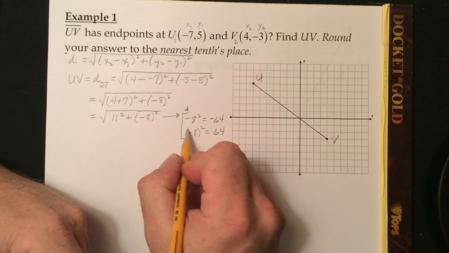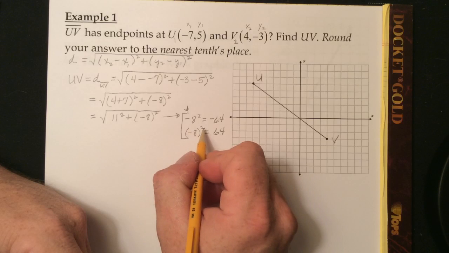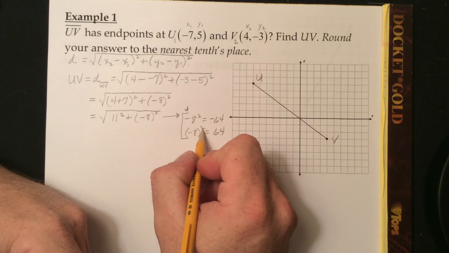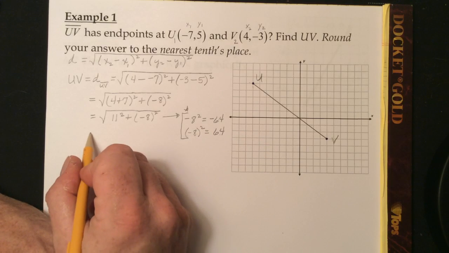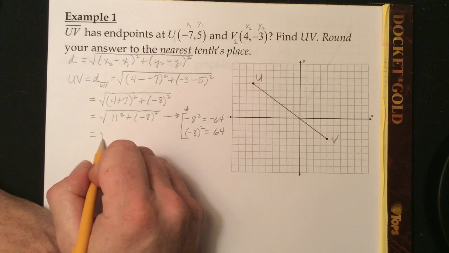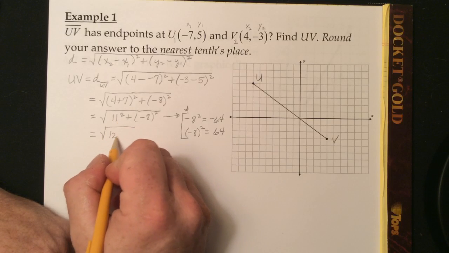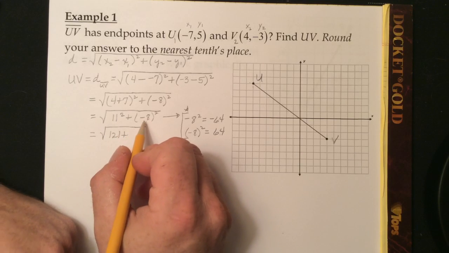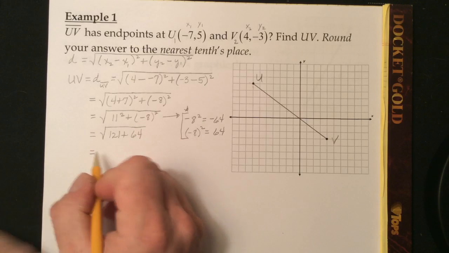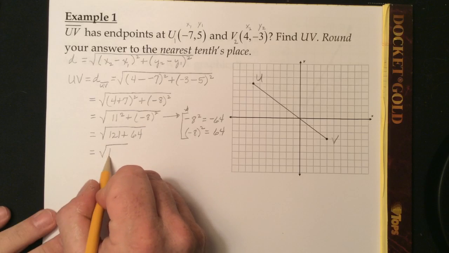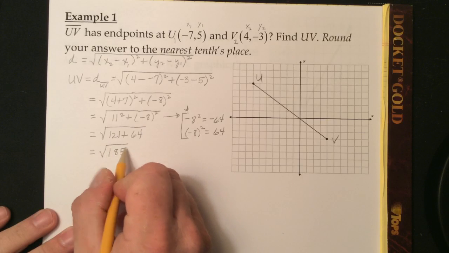Always remember to put parentheses around any negative value that you're going to square. So be very careful of that. Back to the problem. We have the square root of 11 squared is 121, plus (-8) squared is +64. Then we add those two. That gives us the square root of 185.